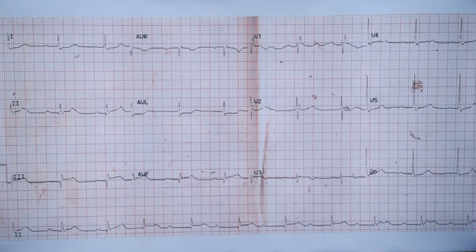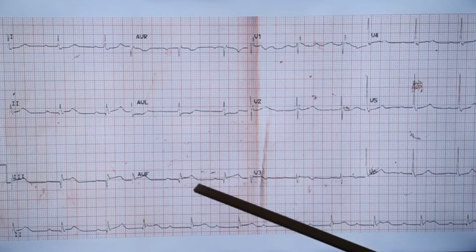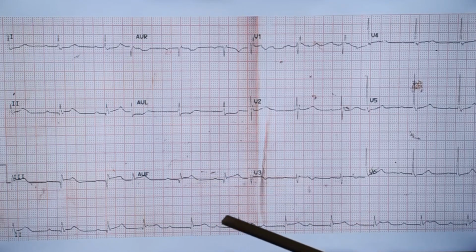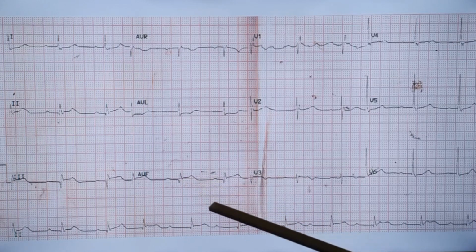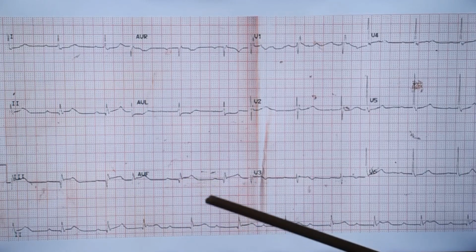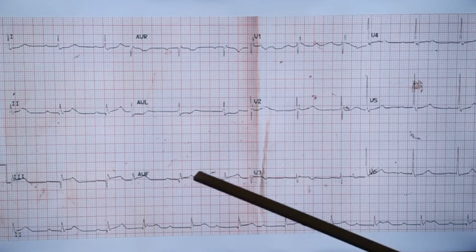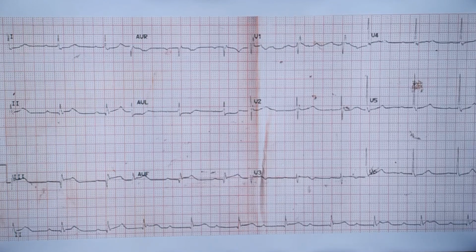Some evolutionary change is probably going to come soon. The tall T waves you expect in the hyperacute phase have become almost small T waves. Maybe it will get inverted soon. So it might be in the process of evolution.